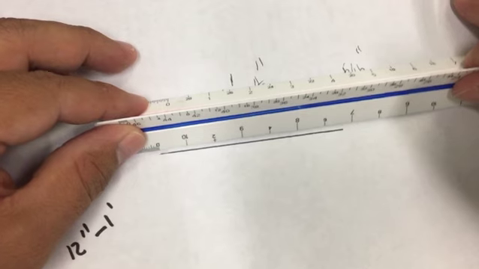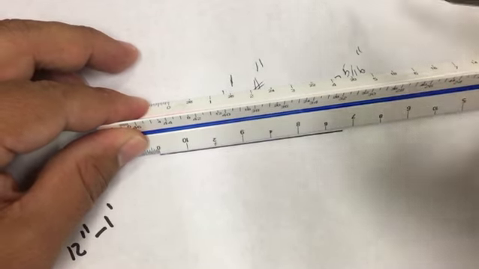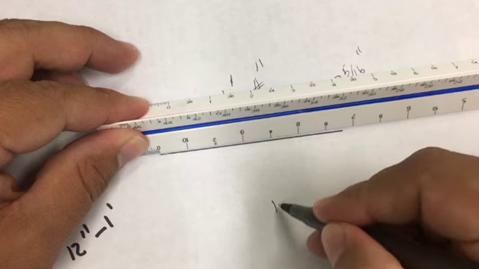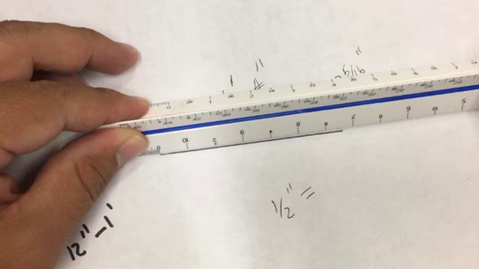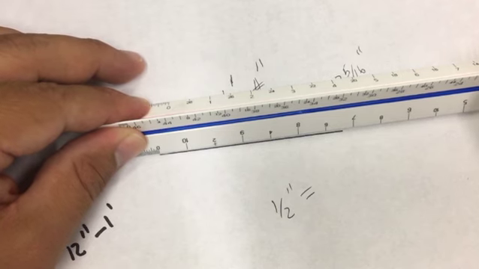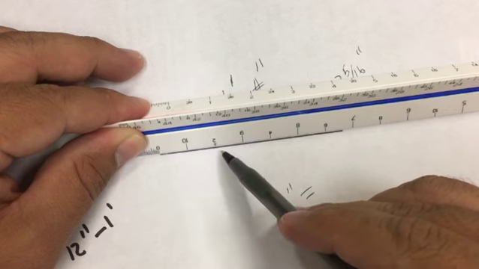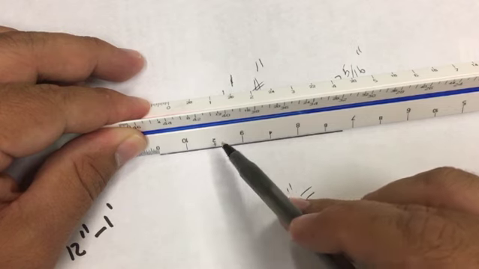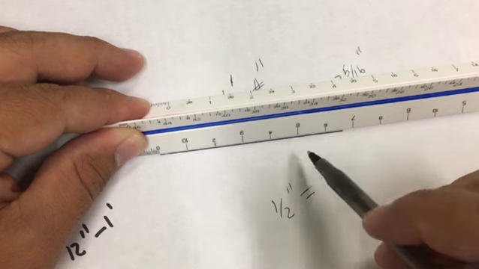So I'm going to put it on 0. I need to know how many feet. For the half-inch scale, let's find the measurement. I'll get the feet first. This is 1, this is 2, this is 3, 4, 5, 6, 7.